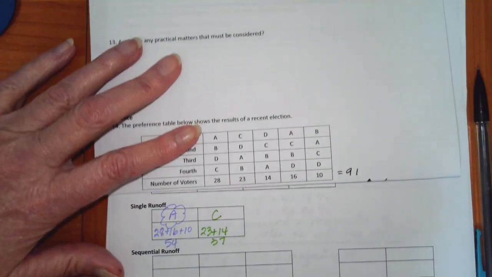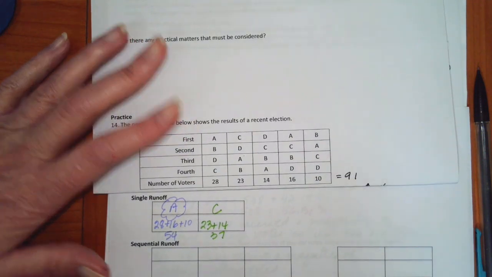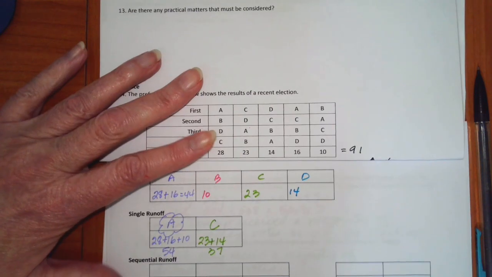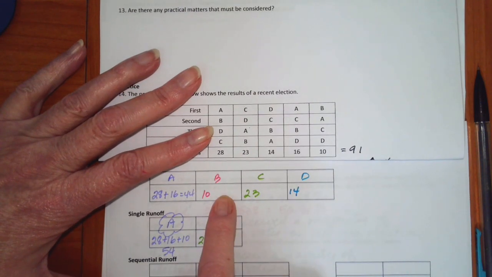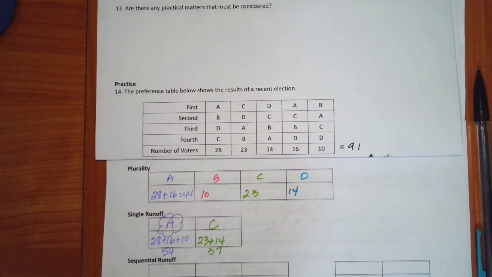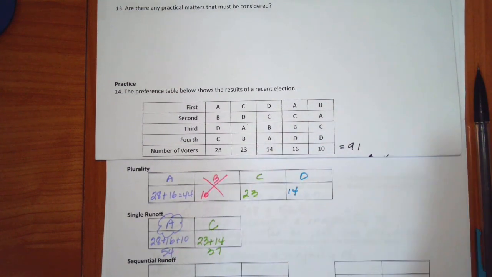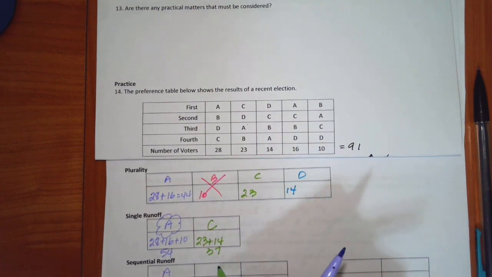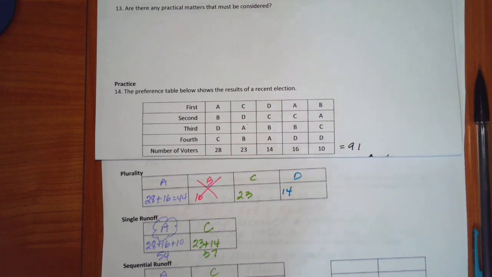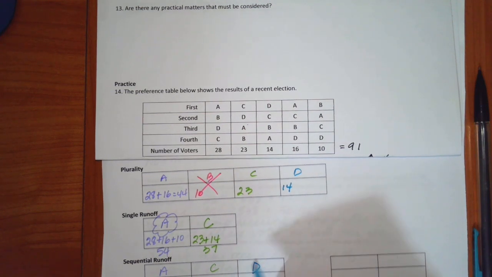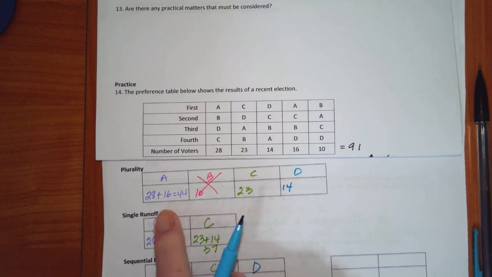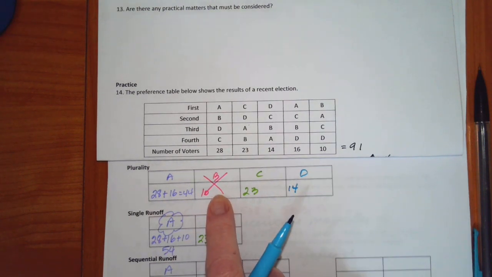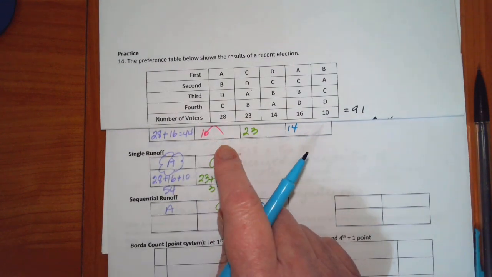Okay, a sequential runoff. Since there are only 4 candidates, this doesn't take us quite as much time. In the sequential runoff, the first thing we do is from our plurality table, we cross off whoever got the fewest number of votes, which is B. So we're going to just look at A, C, and D. Now once again, you can think about this. Well, I know D has 14, C has 23, A has 44, so I just need to find this B and find out who it's going to be reallocated to. Or you can just start from scratch.